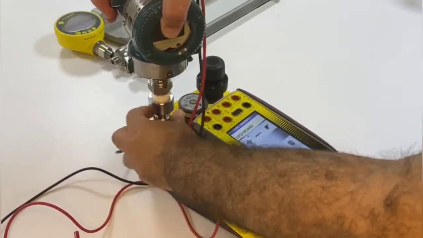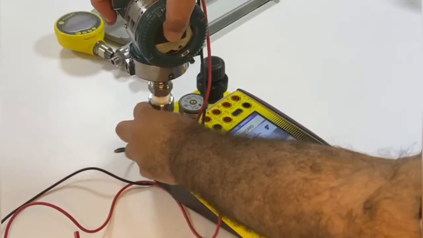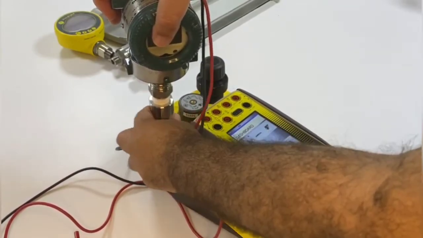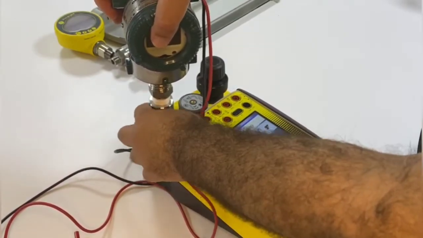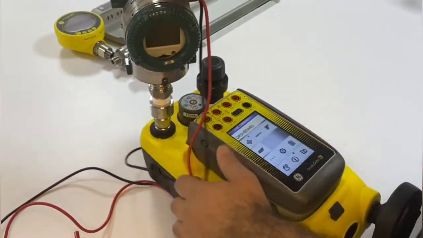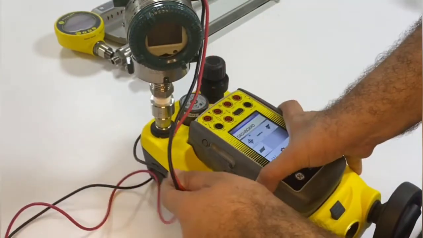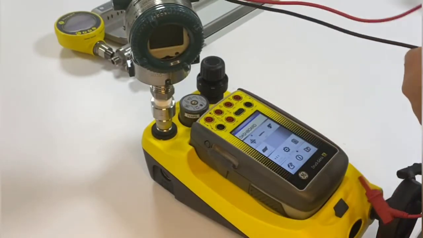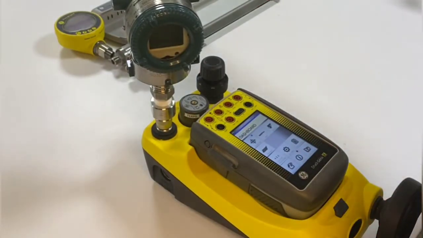So it's very easy and prevents damage to the device under test when performing the tighten and untighten, and avoids human errors which might destroy the port and require repair for the calibrator.